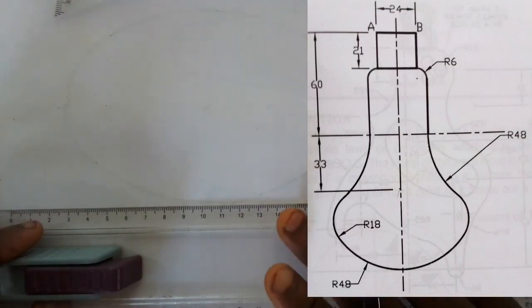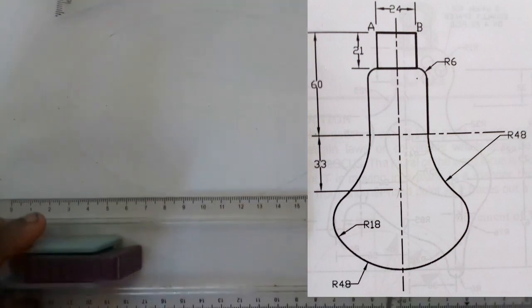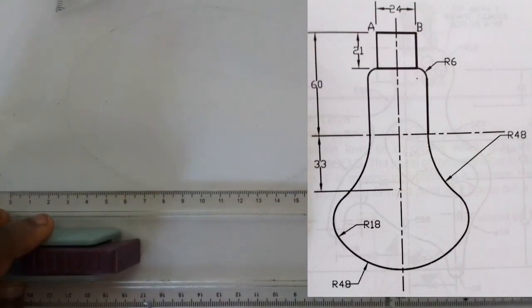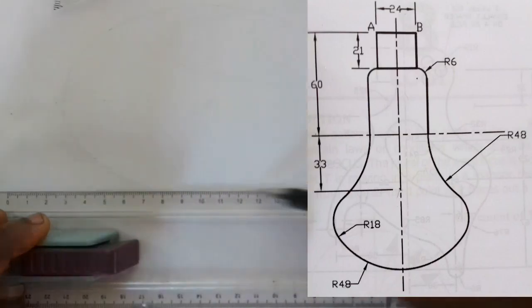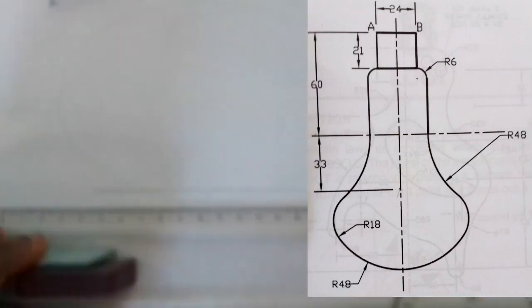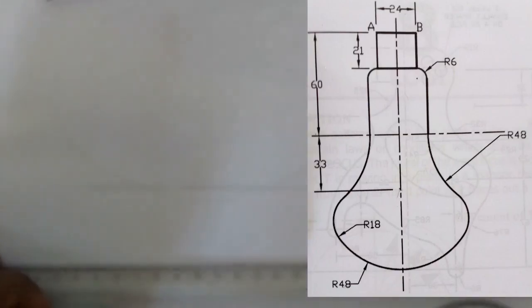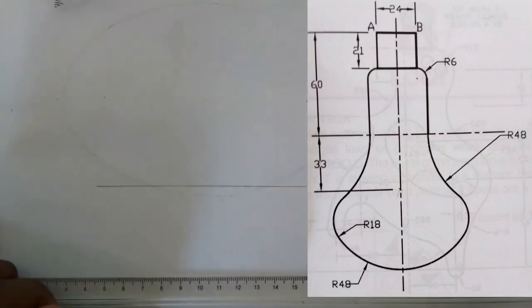My first task now is to draw a horizontal line to have a center point. I'll take my T-square this way and draw a horizontal line. Having drawn my horizontal line, I'll pick a point.